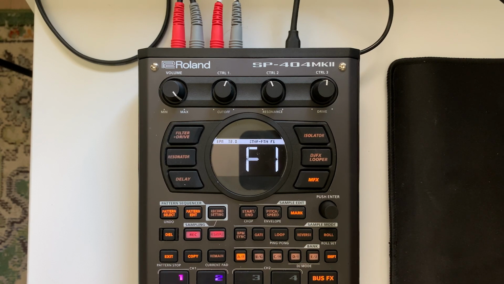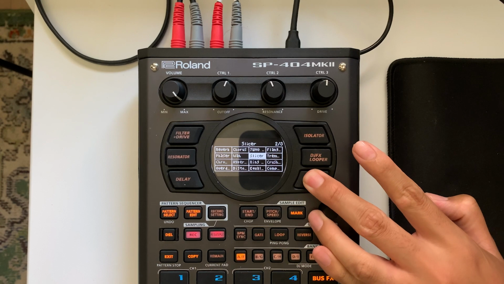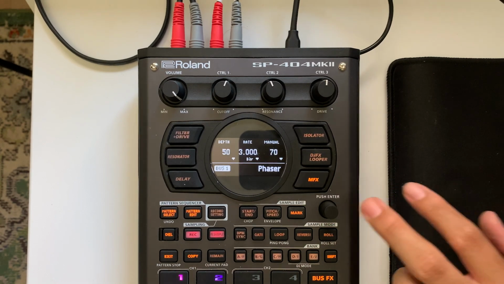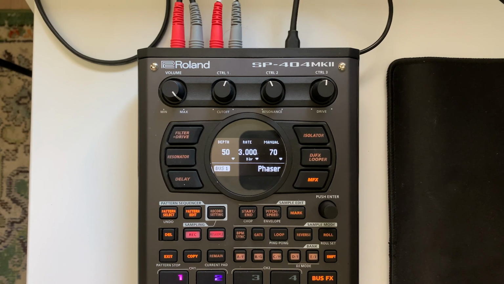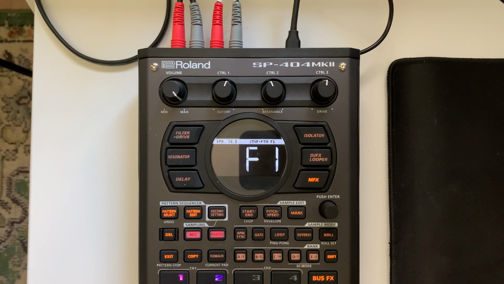Another effect that I would say a lot of people are probably pretty familiar with is phaser, which is the next one right there, the first one in the second row of the second effects. And phaser, of course, is just creating modulation by adding a phase shifted sound. So what does that sound like? Let's see.